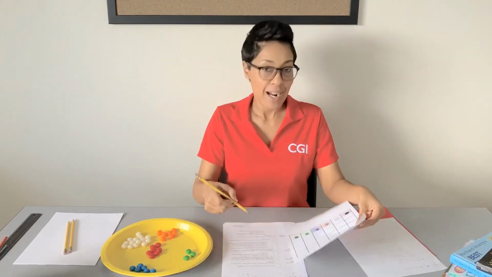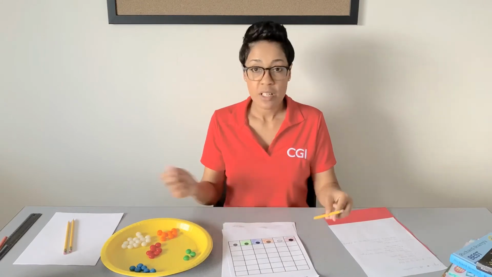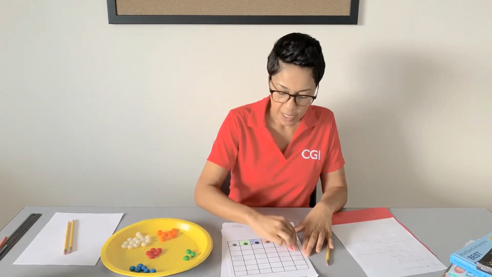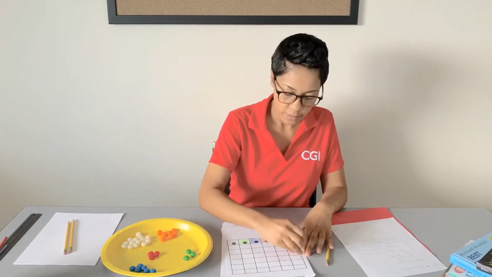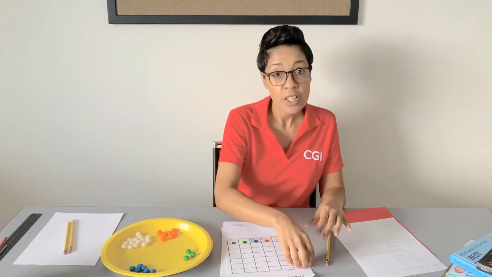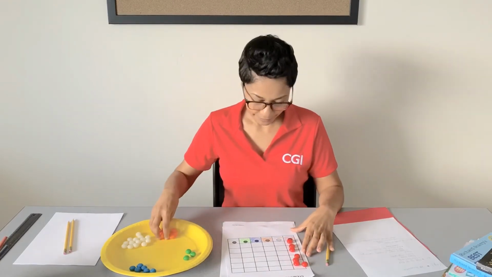So the first color I have on my chart is red. So I'm going to start with my red candies and I'm just going to place them in each box that I have on my chart. I'm going to do the same thing for each one of my colors.